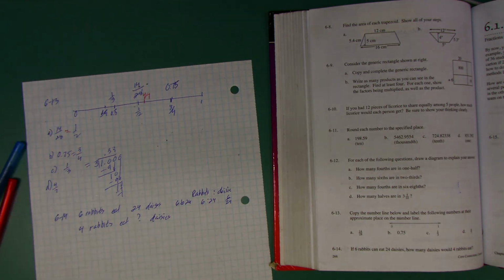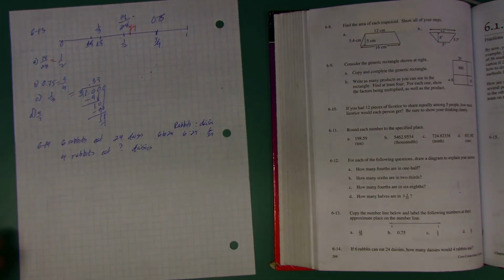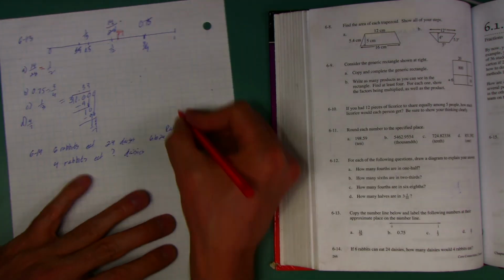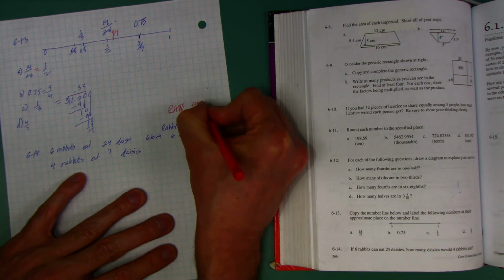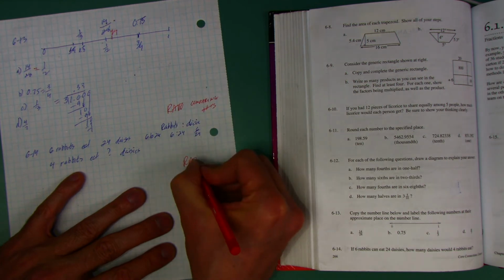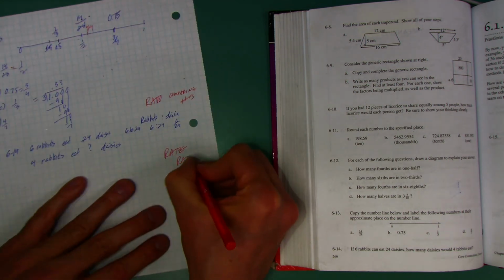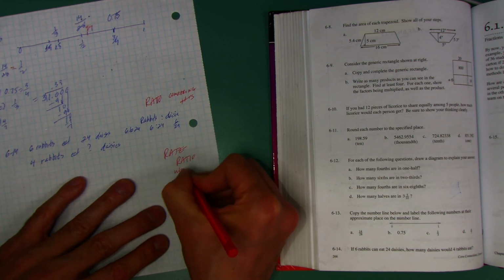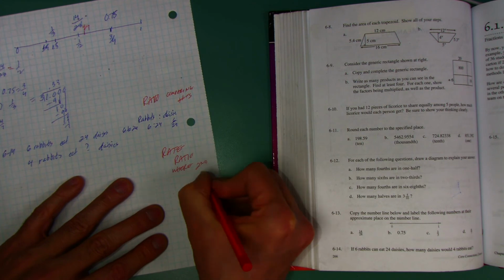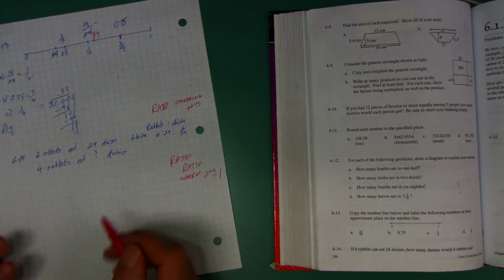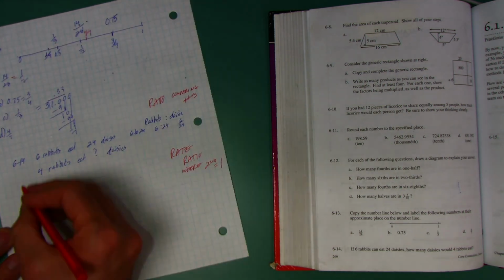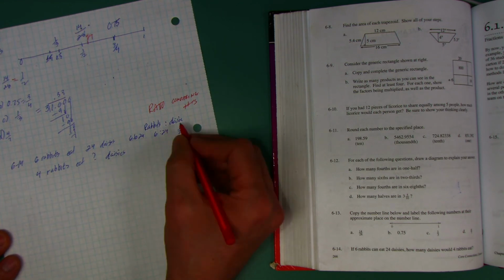And the next one talked about some ratios that we want to make into a proportion. And the easiest way to do that is to make it a rate. Remember, a ratio is comparing two numbers, sometimes more. A rate is a special ratio where the second number is 1. Okay, so if I have 6 rabbits to 24 daisies, that would be 24 daisies to 6 rabbits.